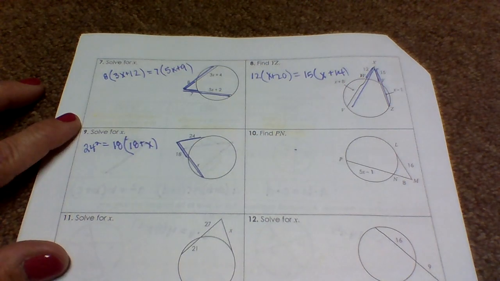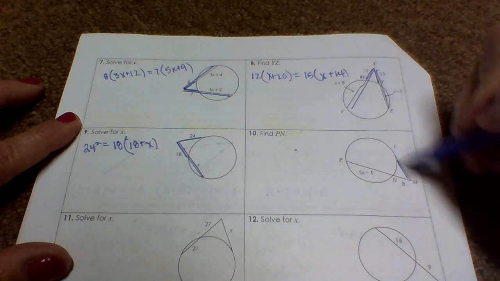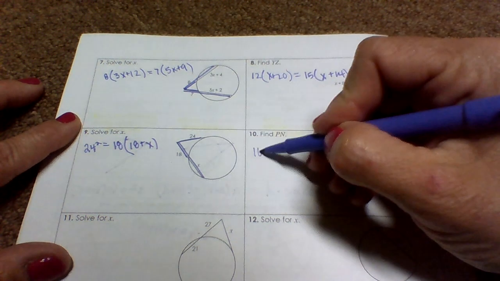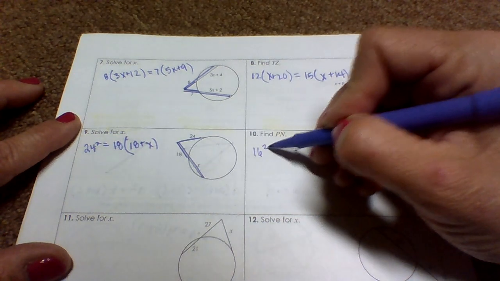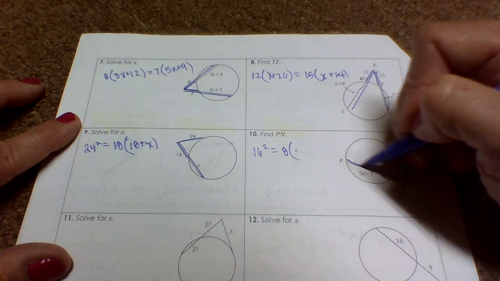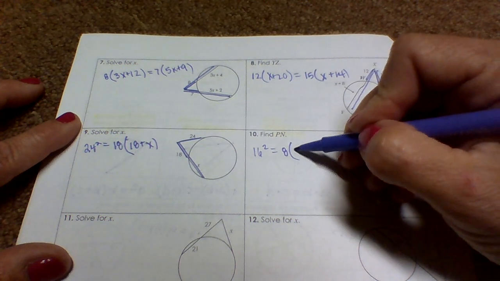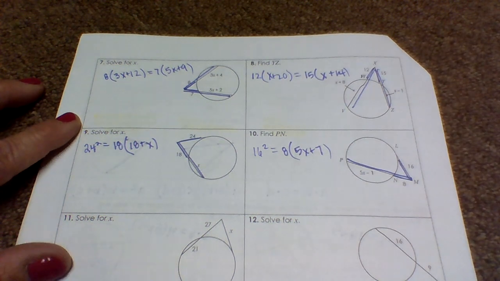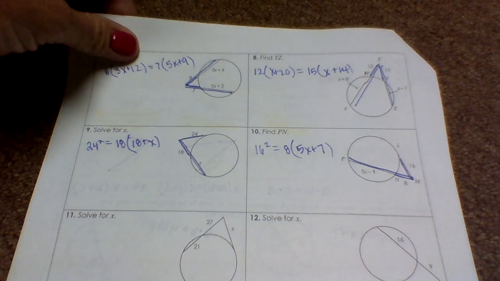Number 10, PN. I always like to focus on that one because that's a tangent one. So 16 squared equals 8 times the entire thing, 5x plus 7. All right, let's go to number 11.